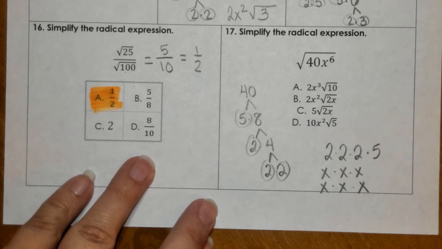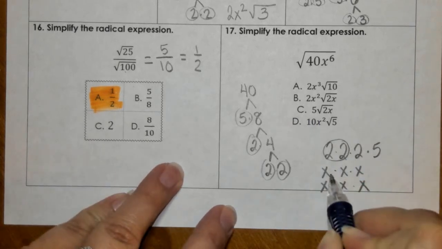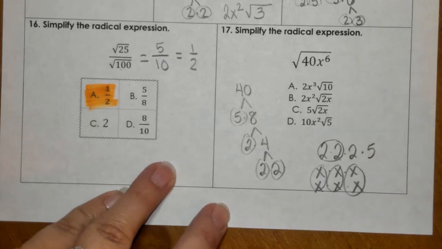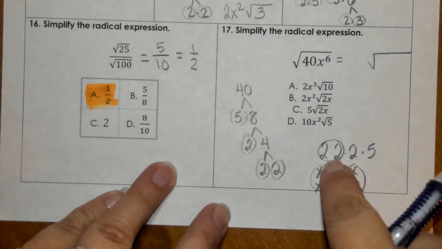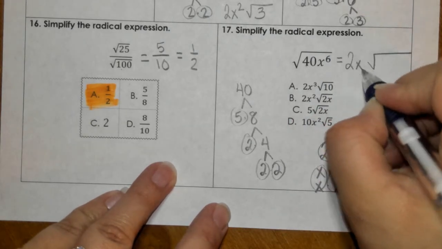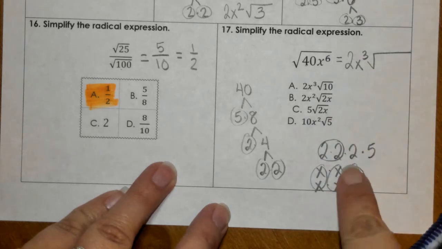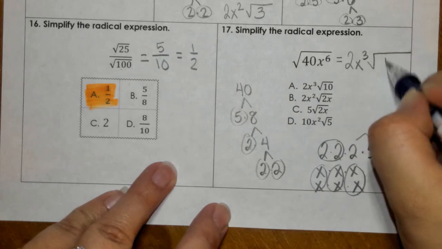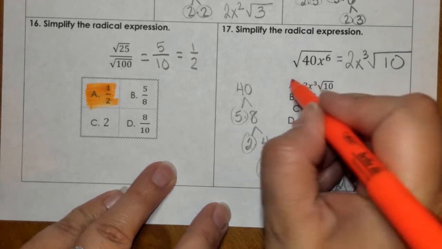So now I circle all pairs. I have a pair of 2s, a pair of x's, another pair of x's, and another pair of x's. So this means that on the outside I would have 2x to the third, 3 groups of x's, and the 2 and 5 are left over, so I multiply these to get 10 and put that back inside of the radical. So that would be A.